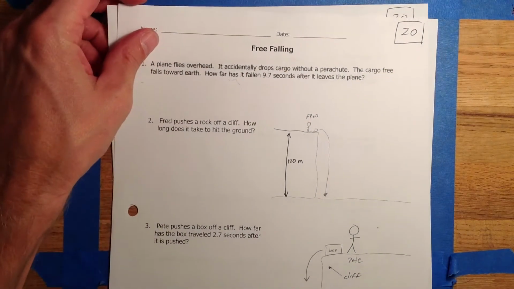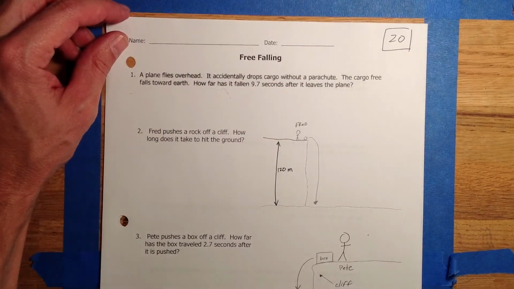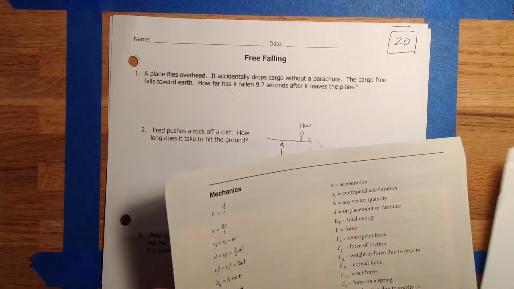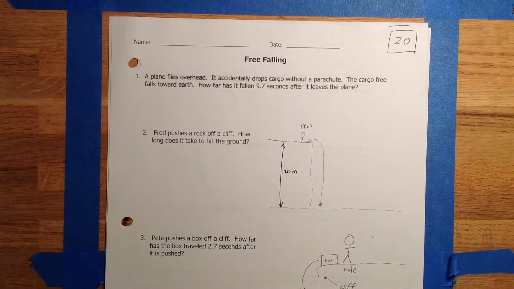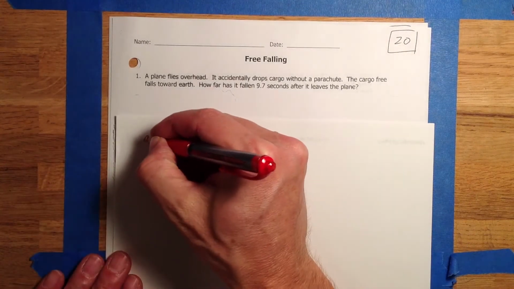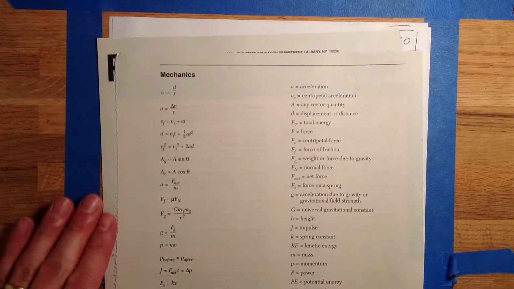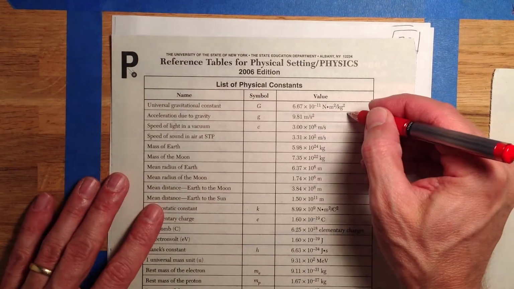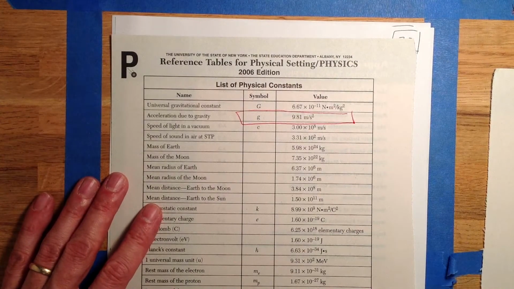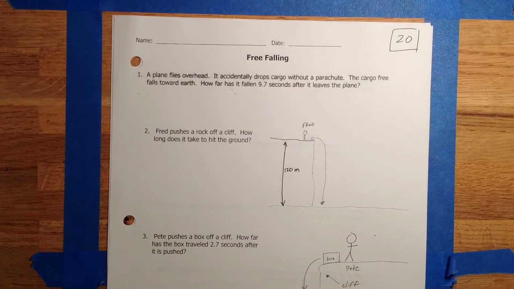A plane flies overhead. It accidentally drops cargo without a parachute. The cargo free falls toward Earth. How far has it fallen 9.7 seconds after it leaves the plane? Key thing, free falling, that gives us acceleration due to gravity. I have some pages from the reference table here. The front page of the reference table gives acceleration due to gravity right here: 9.81 meters per second squared. So that's always going to be the acceleration when anything's free falling, which is nice.